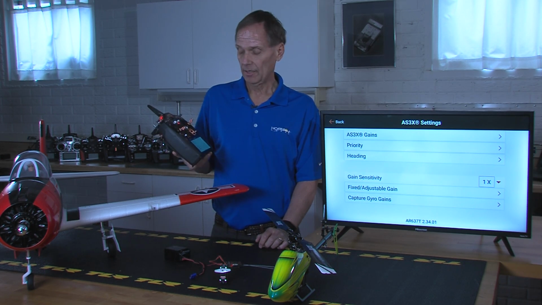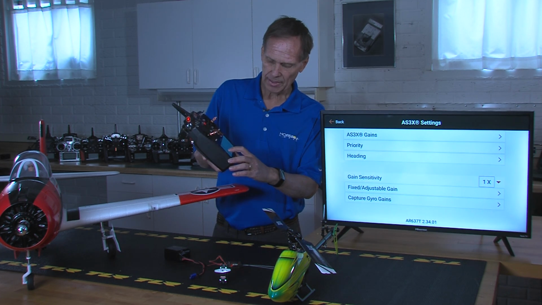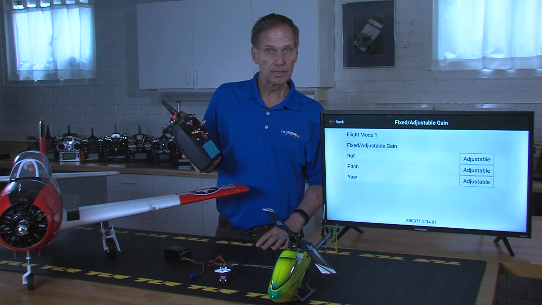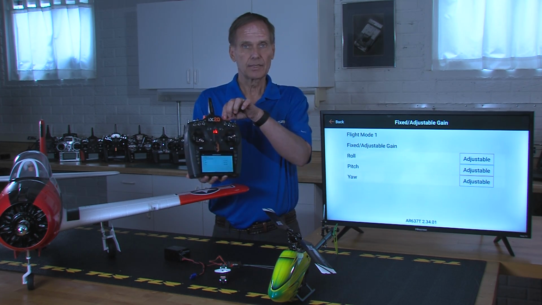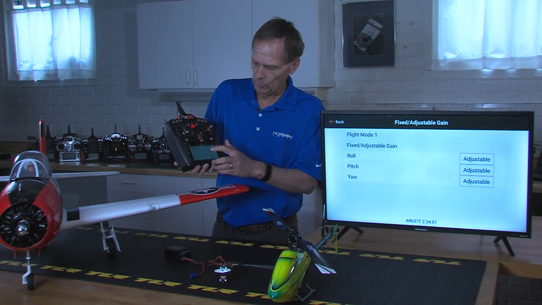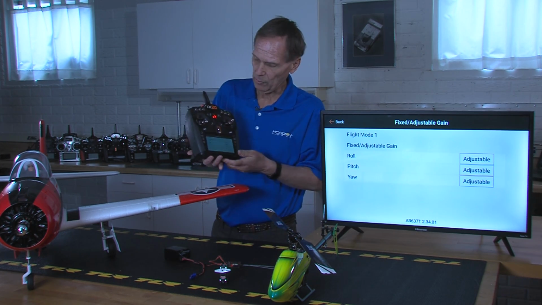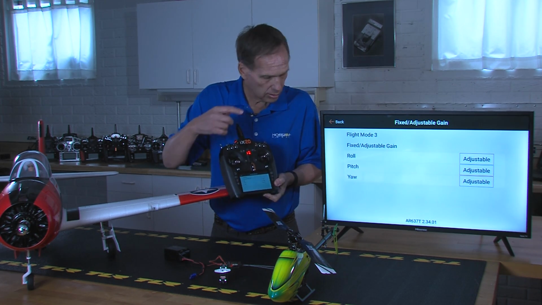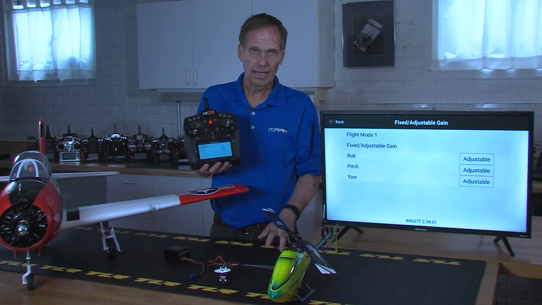The next item we'd like to talk about is the fixed and adjustable gains. So again, you go into Forward Programming, it's the item second to the bottom, and I'll hit Fixed and Adjustable Gains. By the way, in some of our previous videos, we showed you how to set adjustable gain using the knob. And when we set that up, it automatically defaults all these settings to adjustable. And by the way, we have flight modes active here. So when I flip from flight mode 1 to flight mode 2 to flight mode 3, all of those are set to be adjustable.